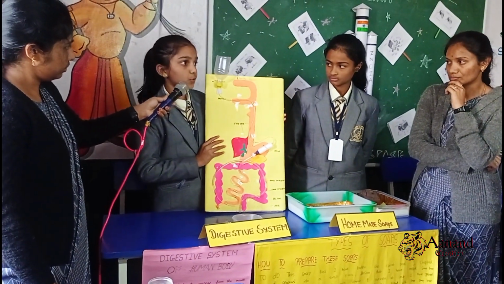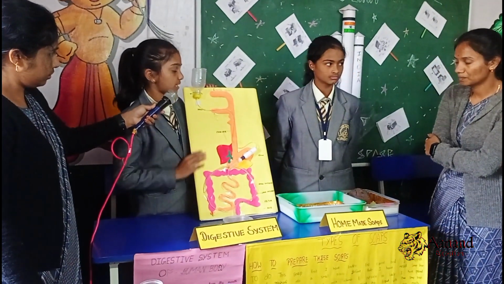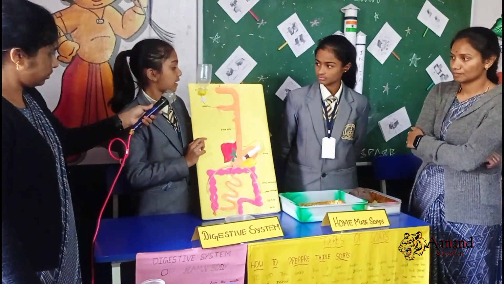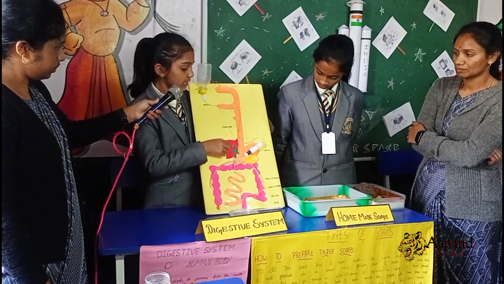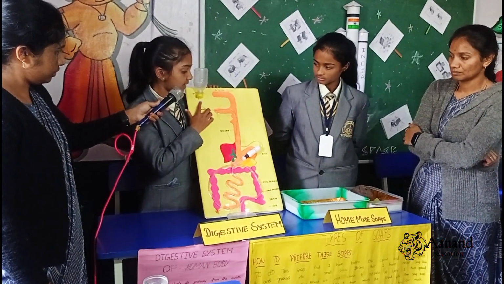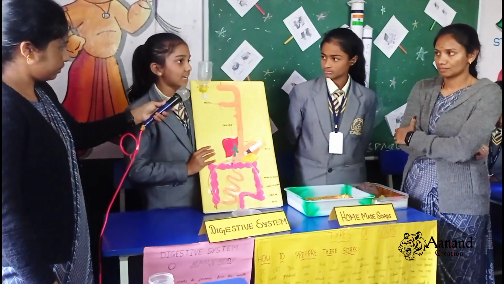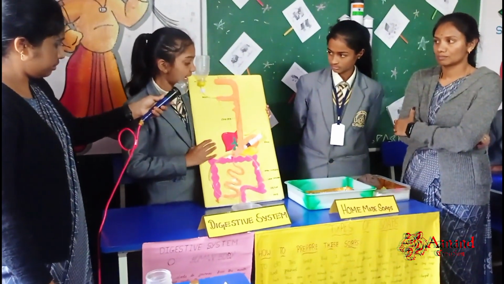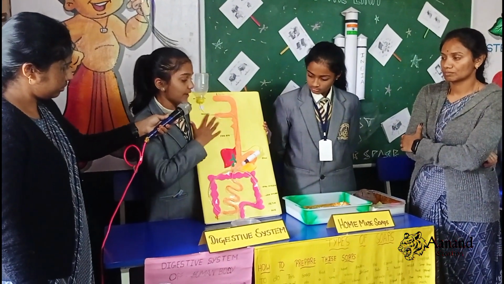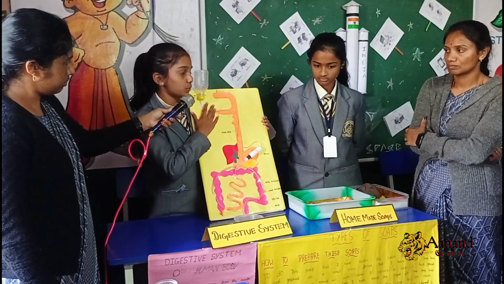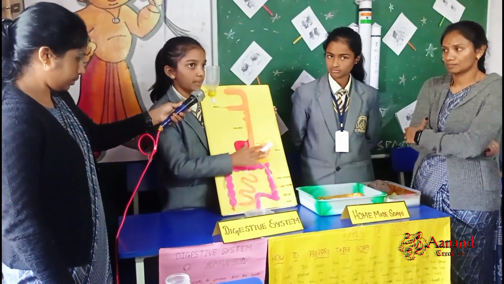The materials which I have used to do this project: I have taken cardboard, chart, color papers, empty blue bottles, water bottle, and transparent tube. I have attached the chart to the cardboard, and I have taken all the color papers and cut them into particles. I have stuck them on the chart. I have taken a water bottle and cut it into pieces, and I have attached the transparent tube to it, and I have attached all the parts. Let me show it.